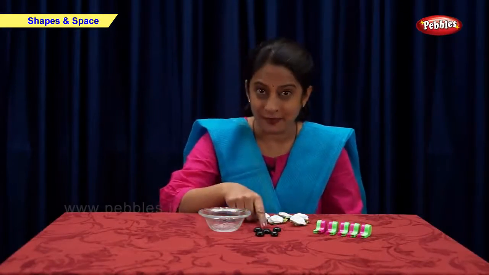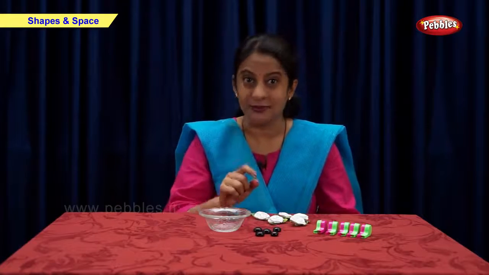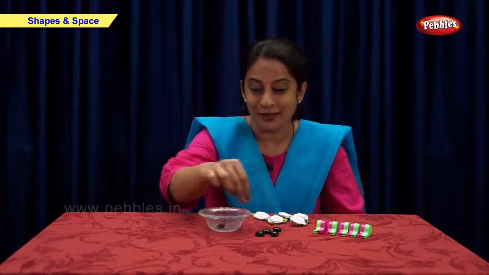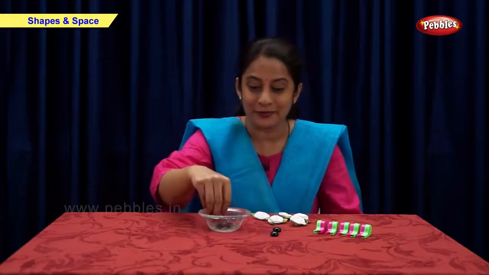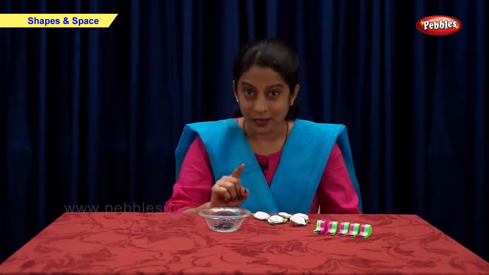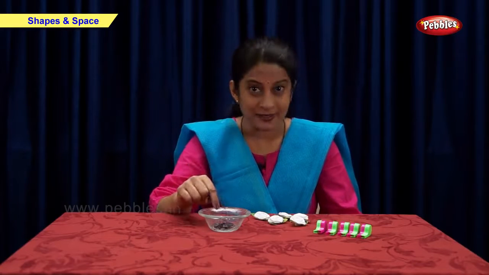Inside and outside. These marbles are outside the bowl. Now let's put these marbles inside. 1, 2, 3, 4, 5. Now these marbles are inside the bowl.